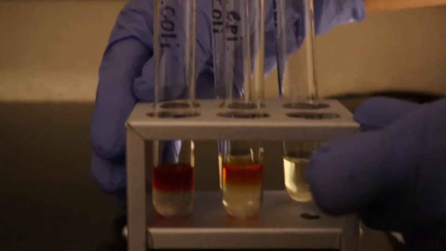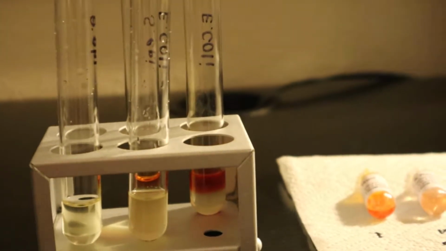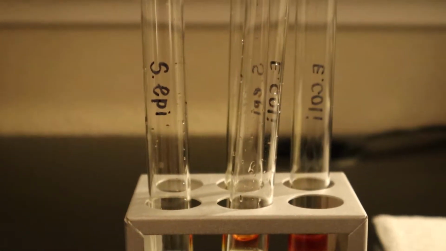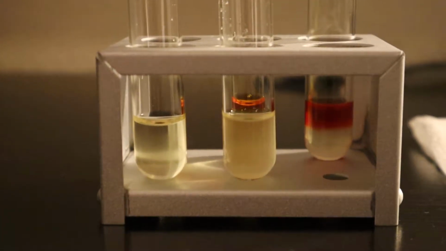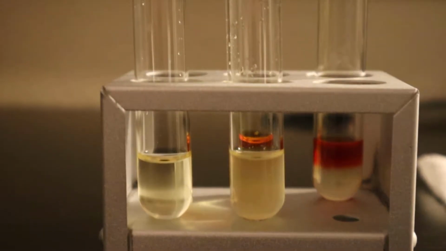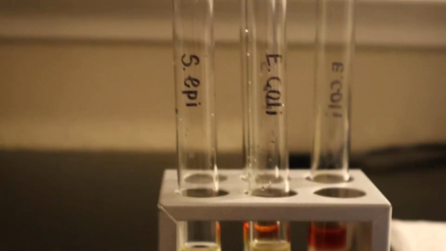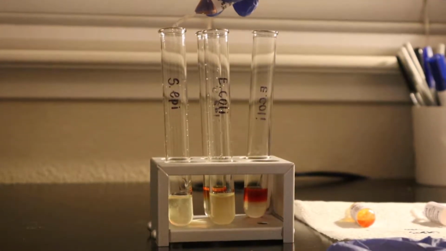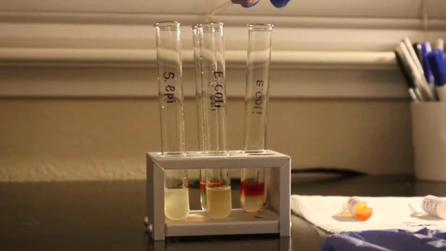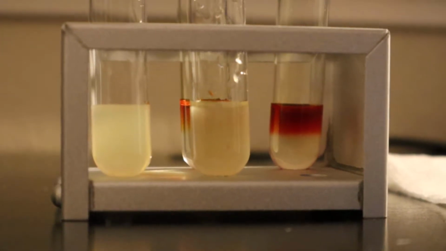Okay. Now I'm going to just turn it over and we're going to do the Voges-Proskauer testing. So for this one I have the S. epidermidis and my E. coli culture test tubes again. And so for this one I have Barritt's A reagent. So this one I'm going to insert 12 drops to each of them. 7, 8, 9, 10, 11, 12. 1, 2, 3, 4, 5, 6, 7, 8, 9, 10, 11, 12.